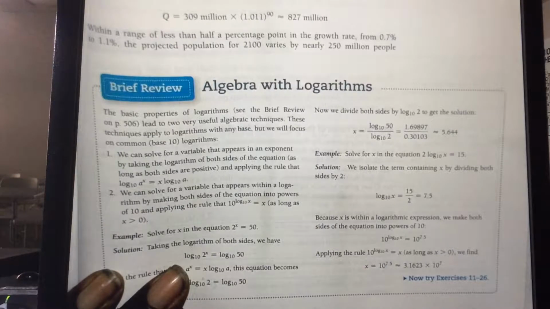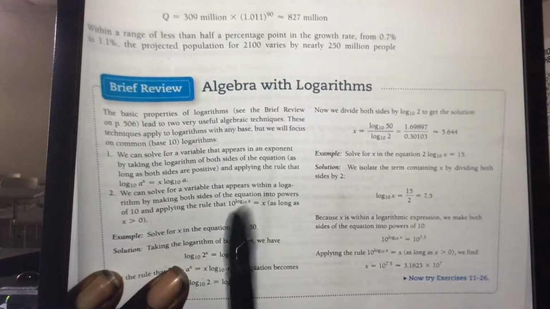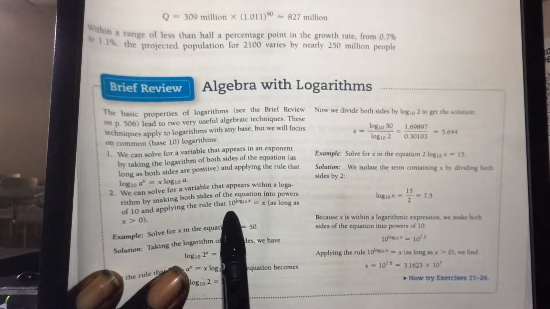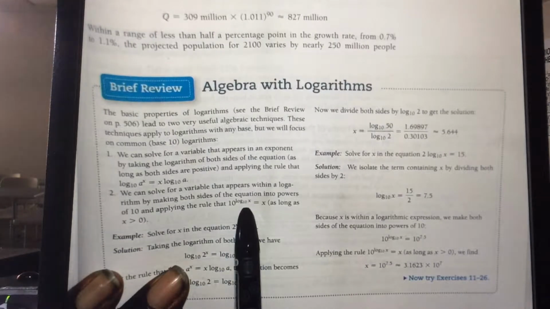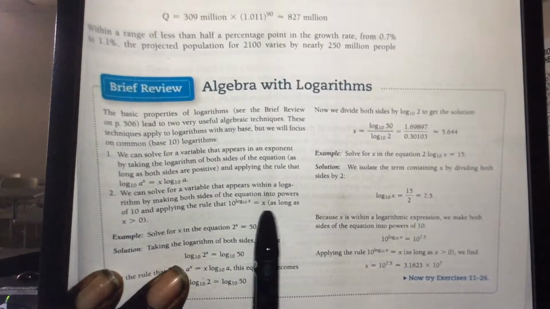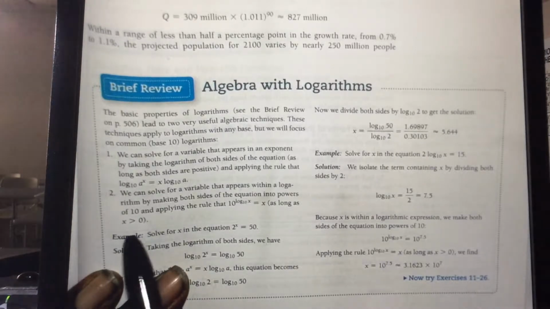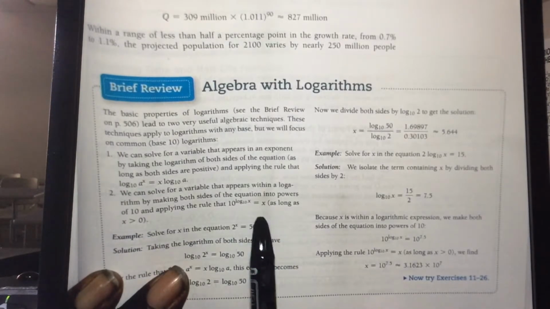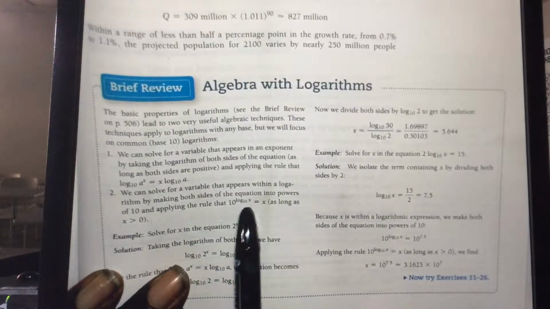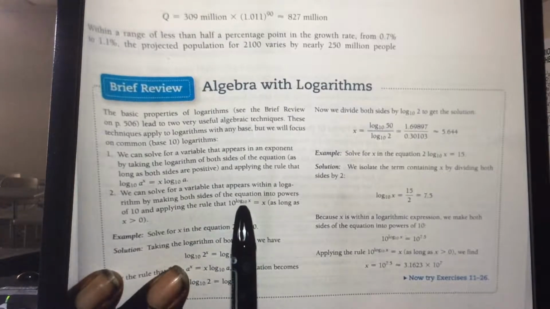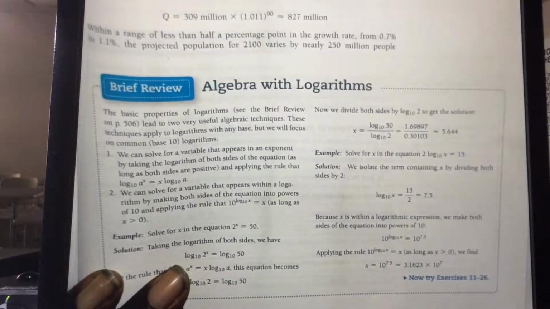And then the second, we can solve for a variable that appears within a logarithm by making both sides of the equation into powers of 10. And then applying the rule that 10 raised to the log to the base 10 of x will be equal to x, as long as x is greater than 0, or positive. Here, base 10 and log to the base 10 are inverses of each other. You'll be left with x.